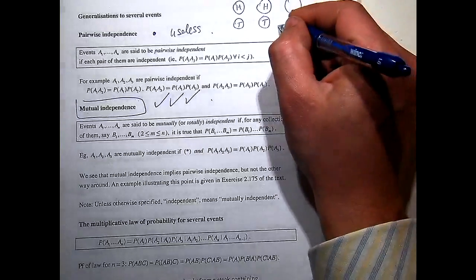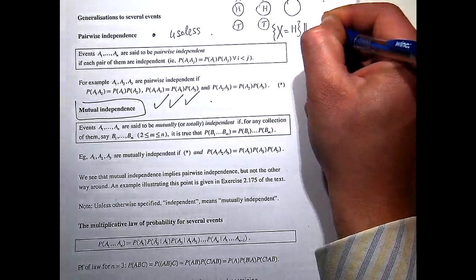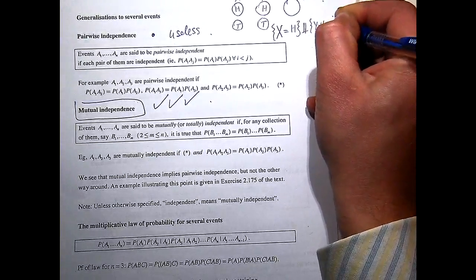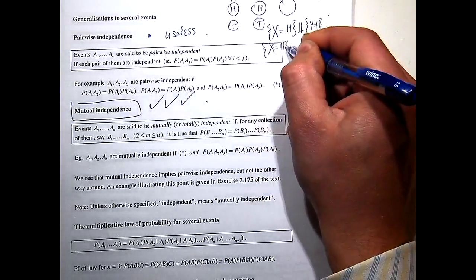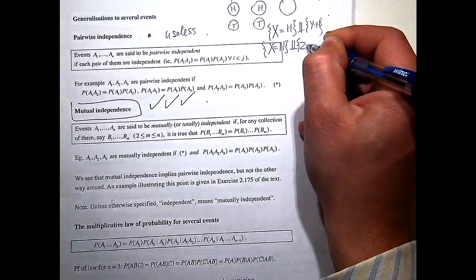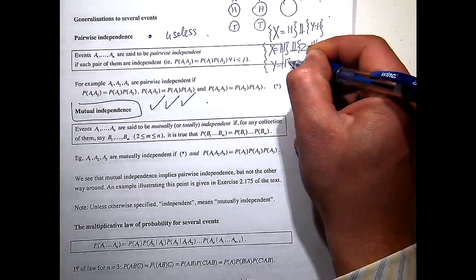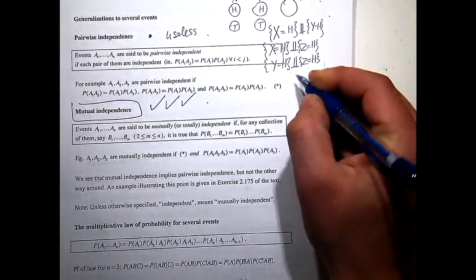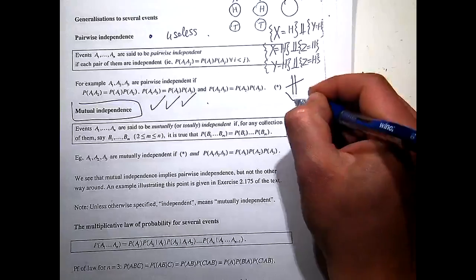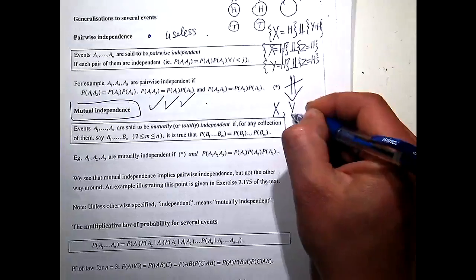And then you've got 3 events. X equals heads is independent of y equals heads. That's by definition. It's easy to check from the definition that x equals heads is independent of z equals heads, and y equals heads is also independent of z equals heads. So this is pairwise independence, and it's a useless concept because it does not imply that x, y, and z are all independent. It does not imply that.